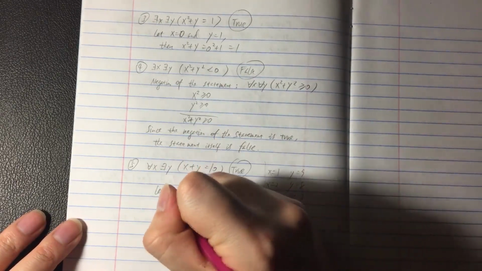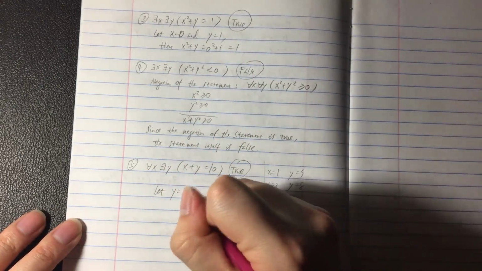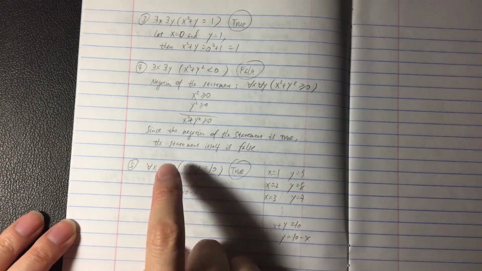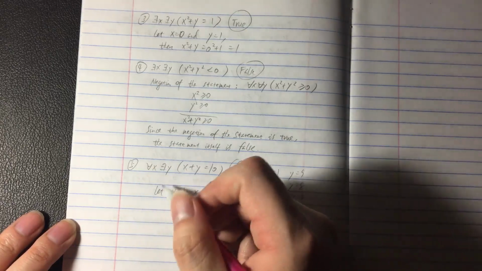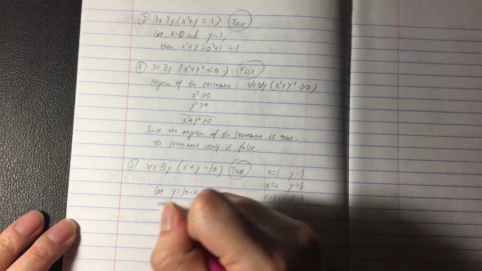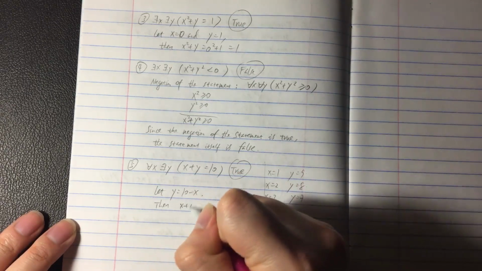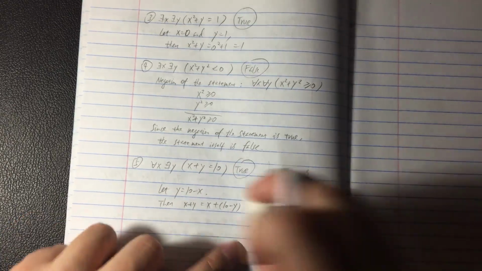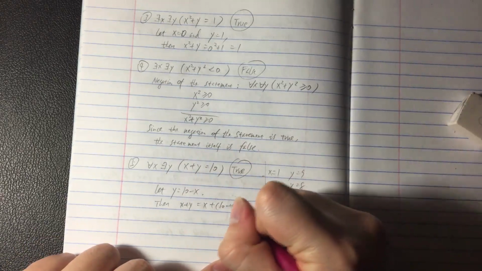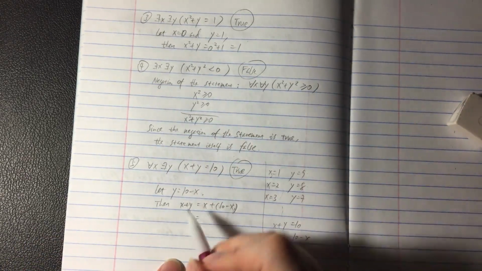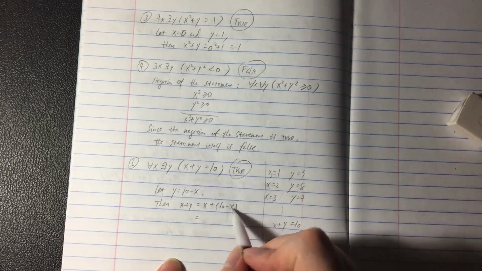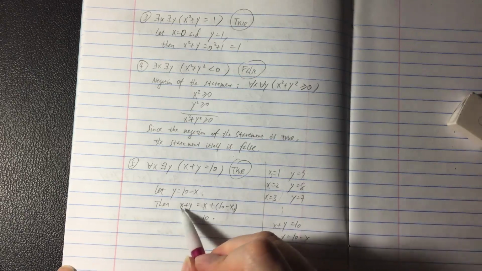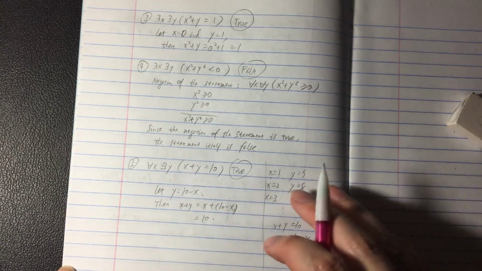Proof. For every x, let y equal 10 minus x. This y comes after x, so this y may depend on x. In this situation, I can write y as 10 minus x. Then x plus y equals x plus 10 minus x. Plugging 10 minus x in for y, I get x plus 10 minus x. The x cancels, which is 10. So here we prove that x plus y is 10. That's the proof for this statement.